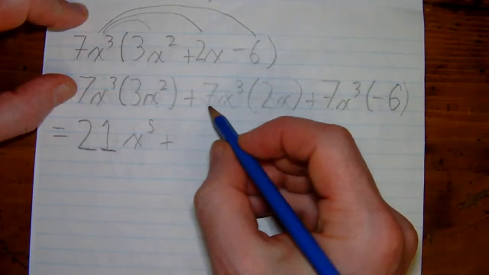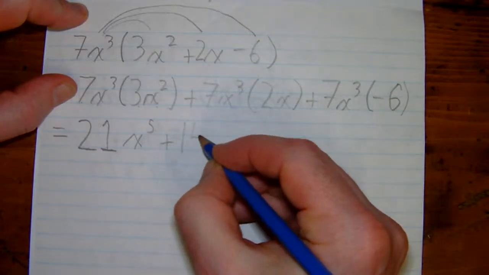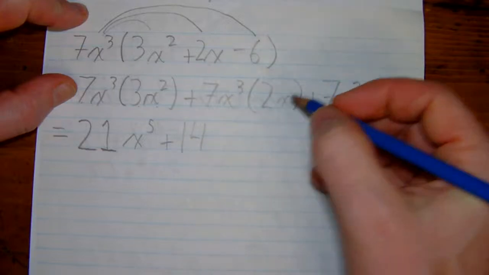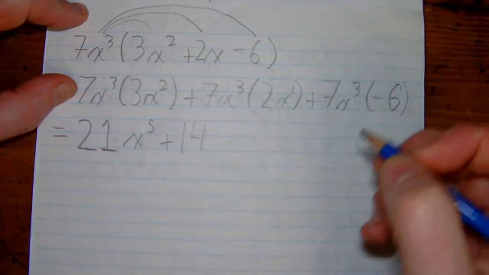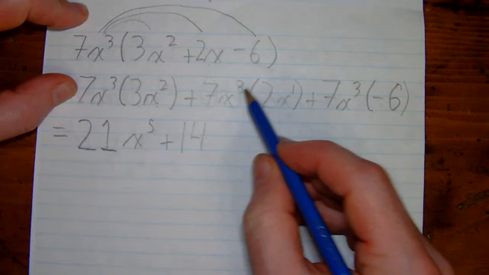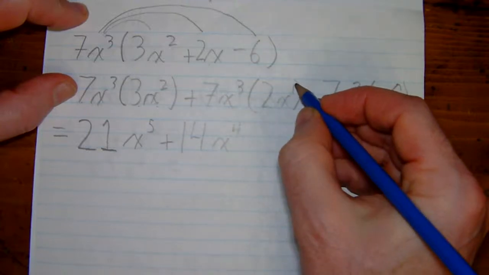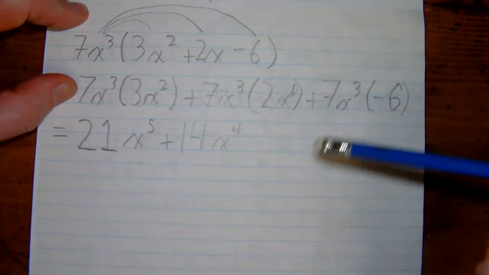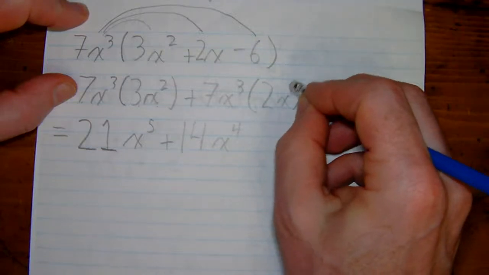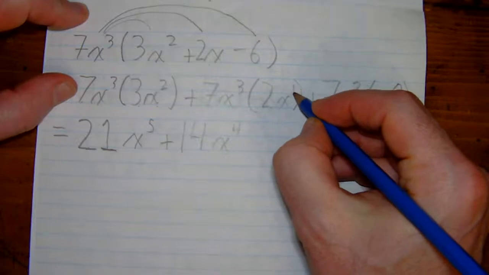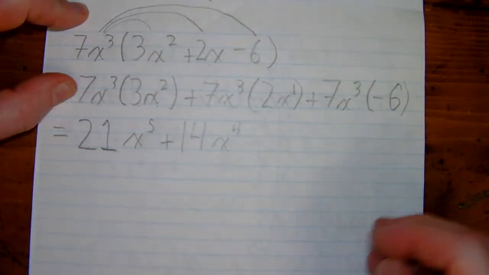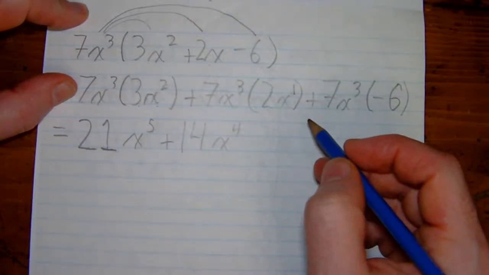We'll do the same for the next term. So 7 times 2 is 14. X cubed times x, well, x is like an invisible x to the 1. So when we go to add the exponents, we're going to get 4. A lot of people forget this, or they think it's like a 0 there. It's not a 0. X to the power of 1 means a single x all by itself, and that's what this is if there's no exponent.